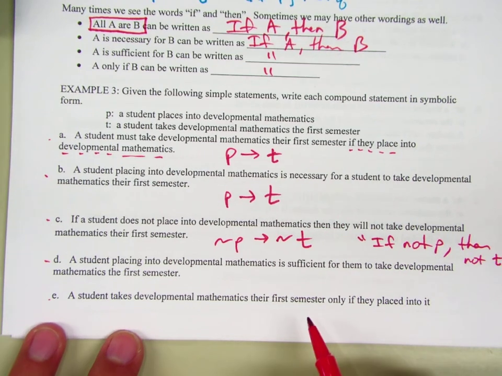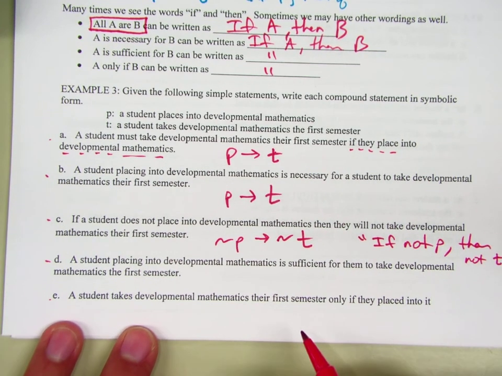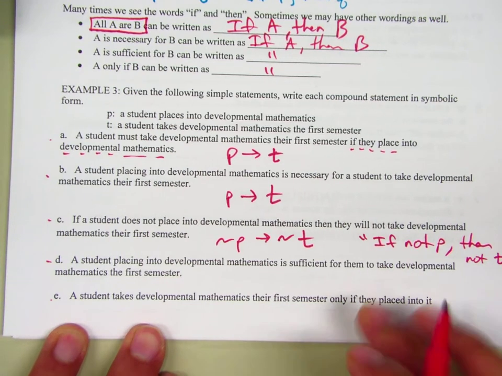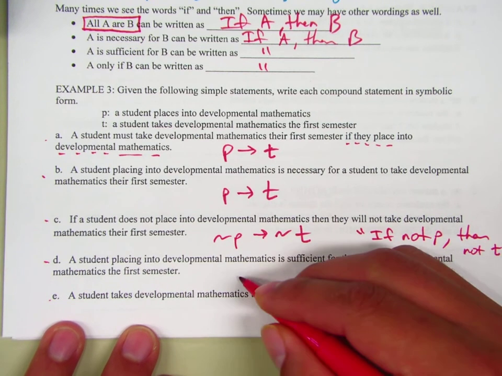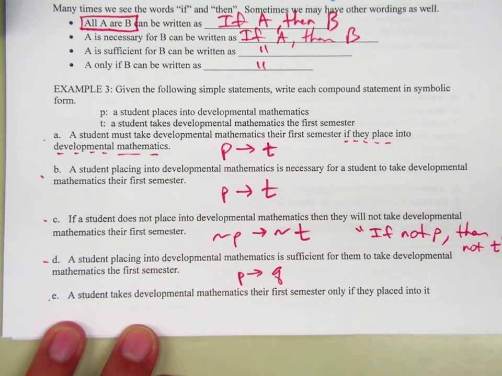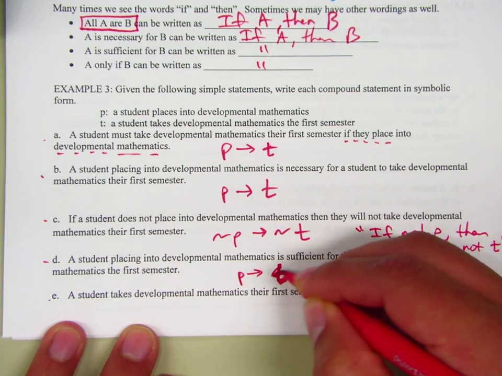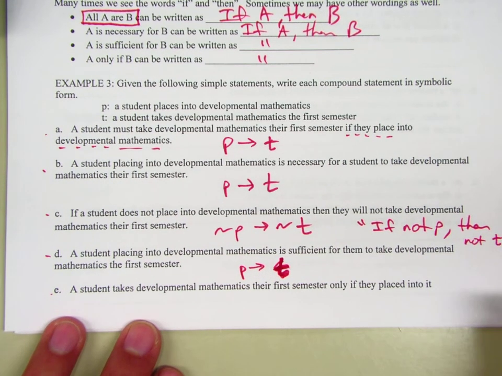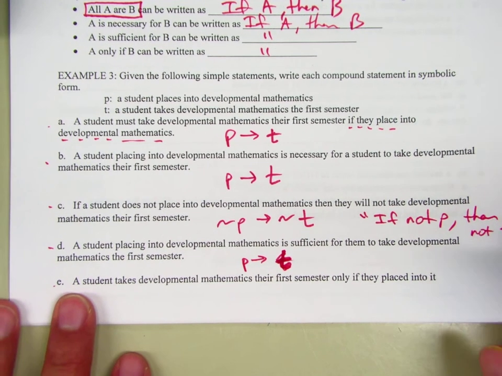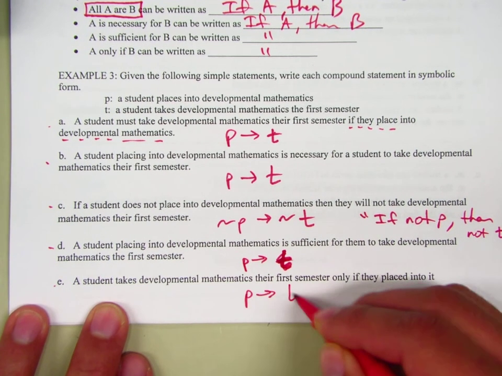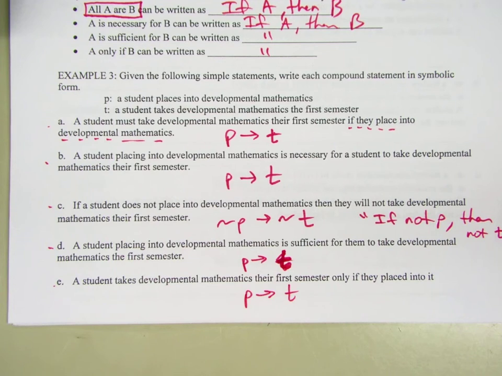Jason, you or your group? What do you think? So if P, then Q or T. Keep using T or Q. That is correct. Last one. Jacqueline, you or someone at your table. Good. Questions? Okay, let's turn the page.